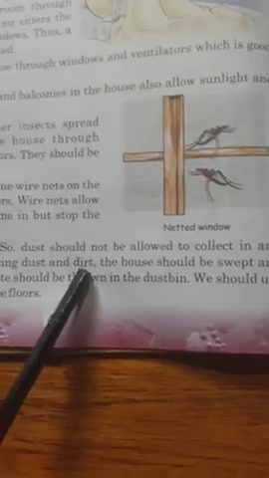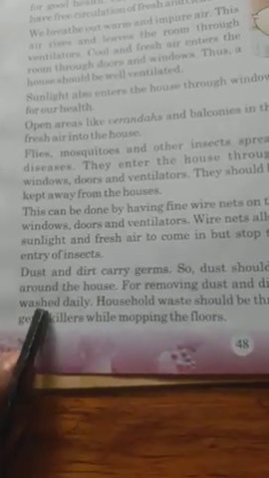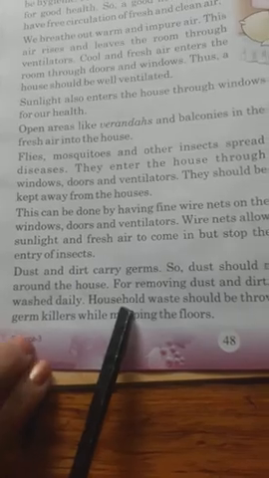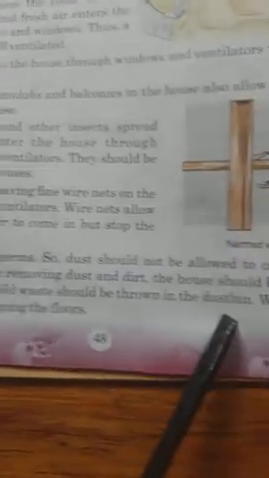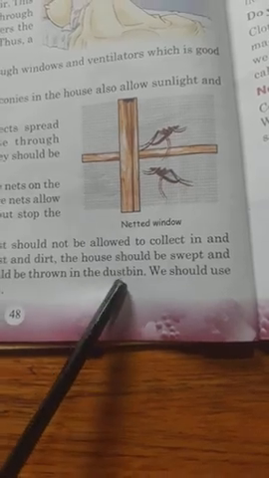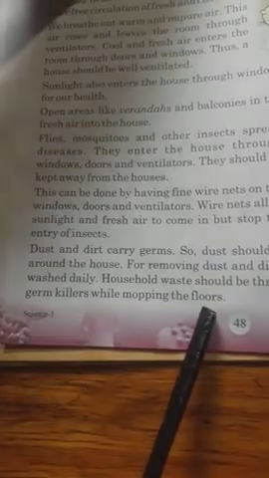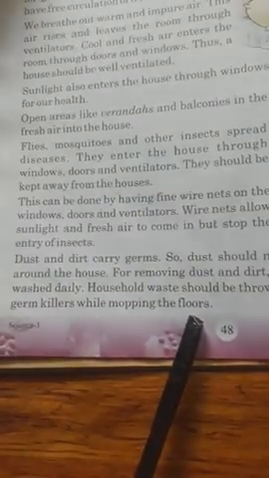To remove dust and dirt, the house should be swept. Sweep and wash daily. Always sweep your house and try to mop, clean or wash daily. Household waste should be thrown in the dustbin. So throw all the dust in the dustbin. We should use germ killers while mopping the floor. So when you clean your floor or your room, always use a germ killer.